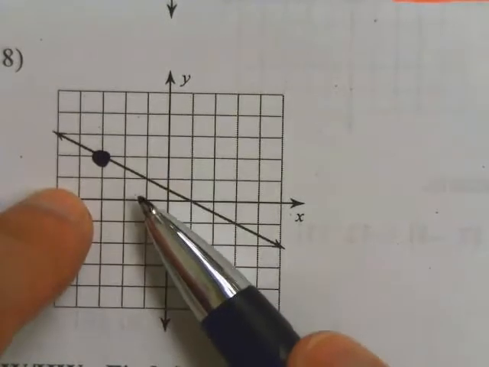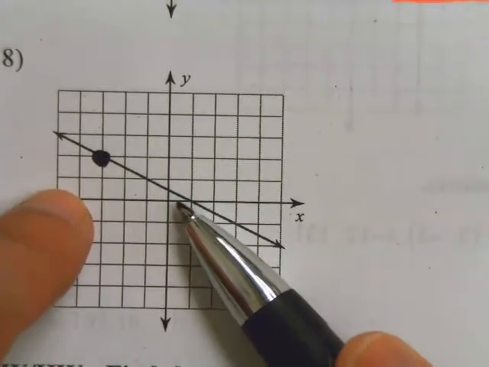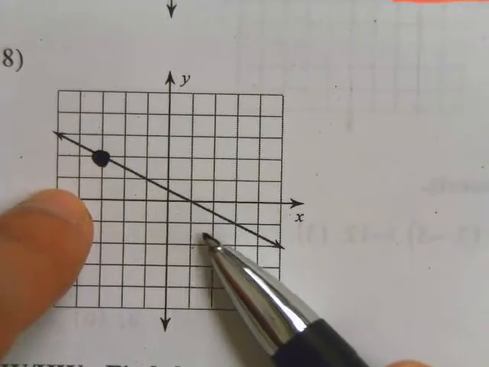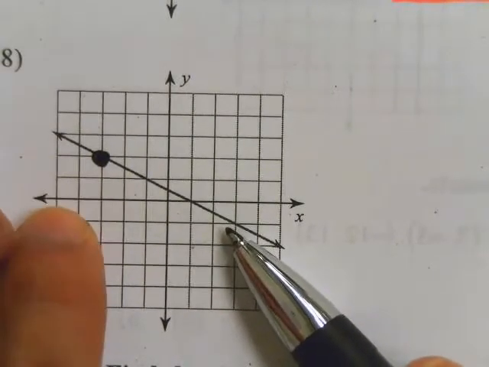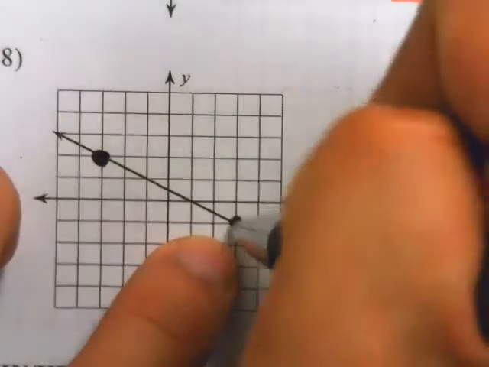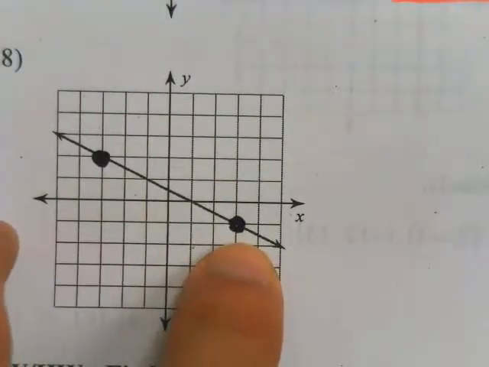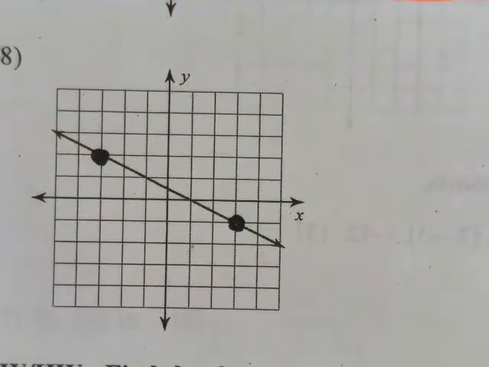I think some of you agree that we can pick this point, or we can pick this point here. There's so many multiple points. Mr. Lucas, how do you know which point to pick? Just pick one. So let's pick this one that's a little bit farther. It actually does not matter what you pick. We just have to make some minor calculations at the end.